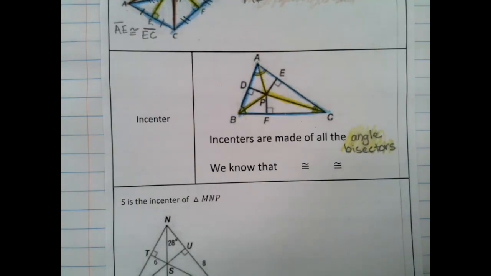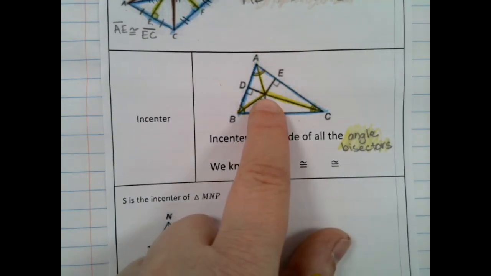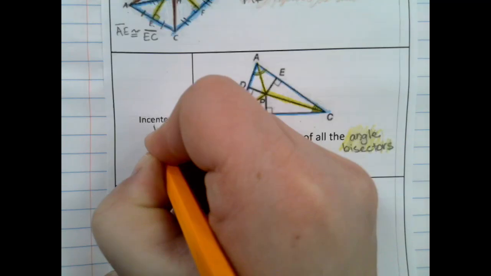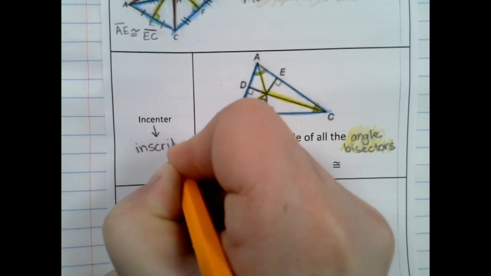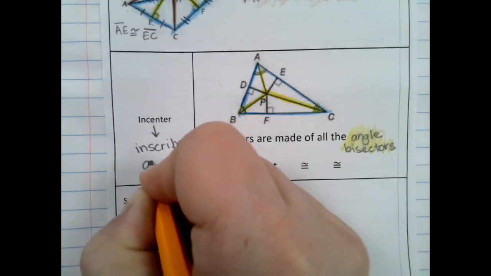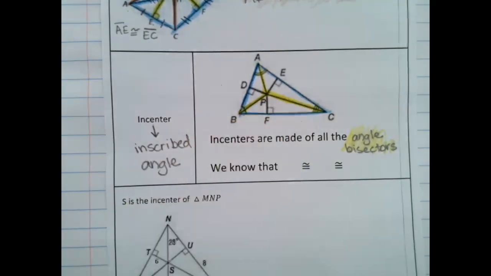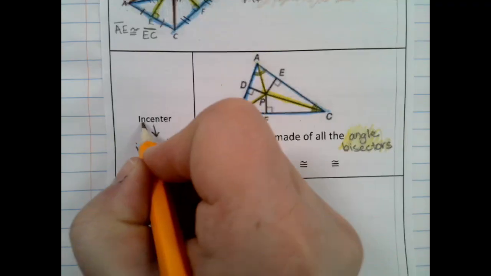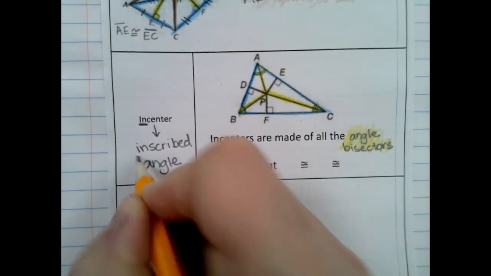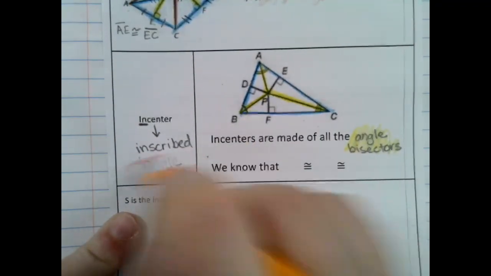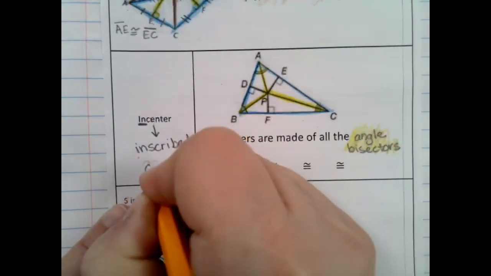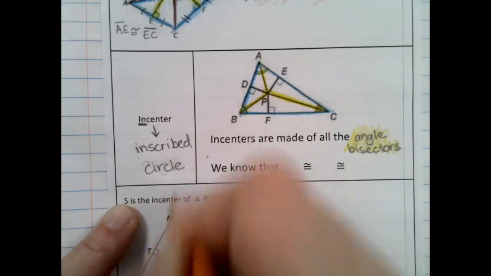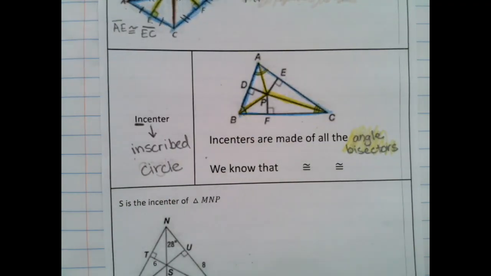Now this time, when we have an incenter, our incenter is P. What this is, is an inscribed angle, or sorry, an inscribed circle. An inscribed angle is not an angle. Oh my gosh, Miss Morrell, get your life together. Inscribed circle. Inscribed angles are chapter 10. Sorry, I'm getting my chapter 5 and chapter 10 mixed up. I don't know why. Okay, inscribed circle.